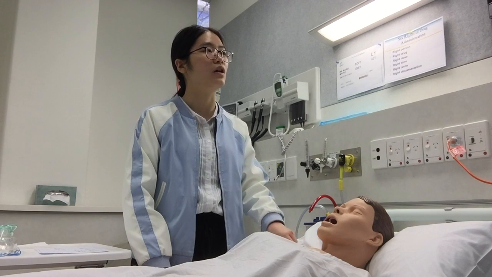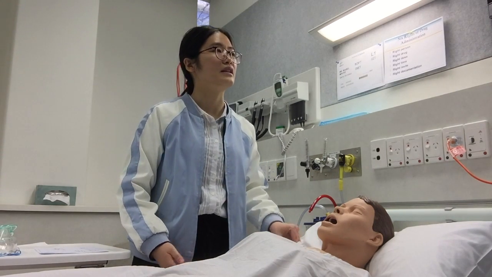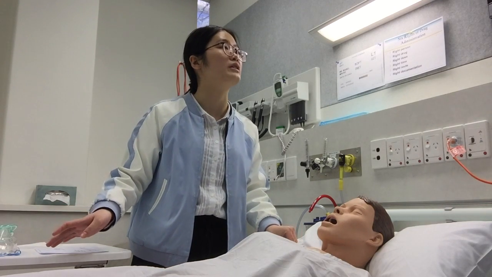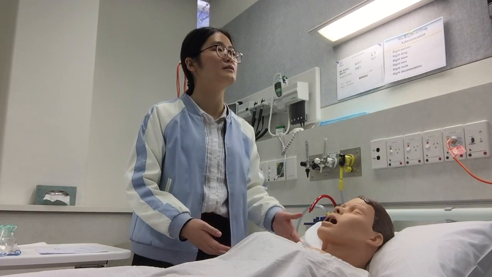If it is still low, you need to really understand the differences between the oxygen delivery devices, so you can give the suitable device to the patient.